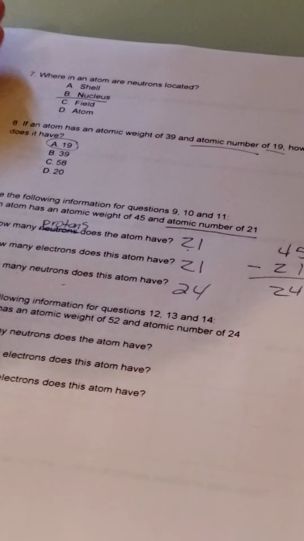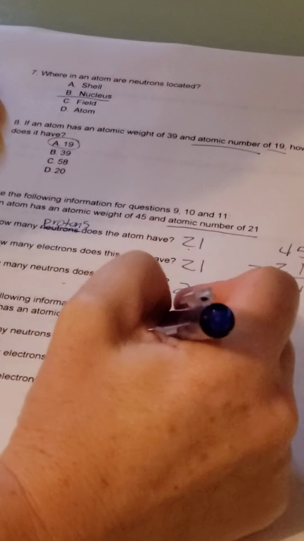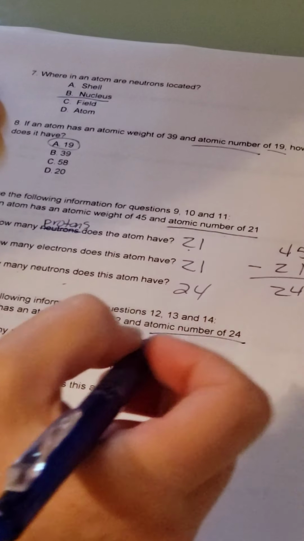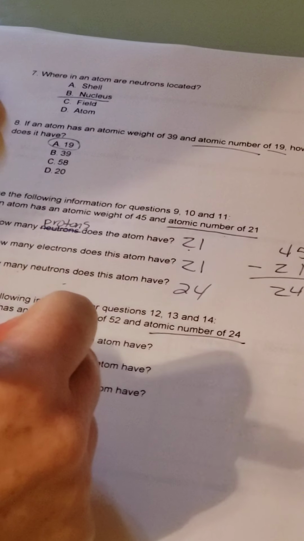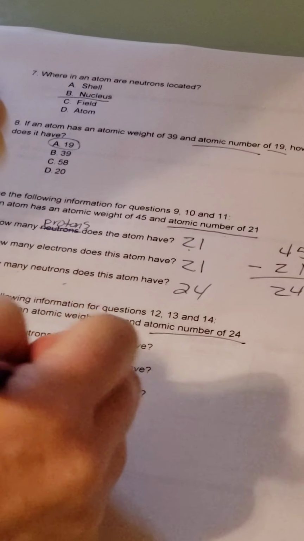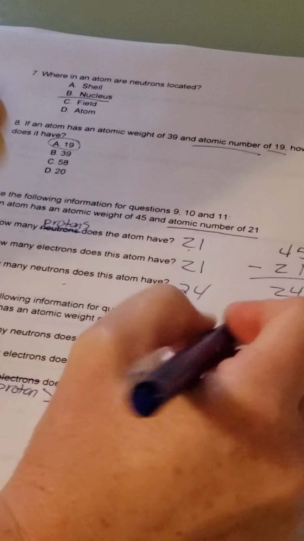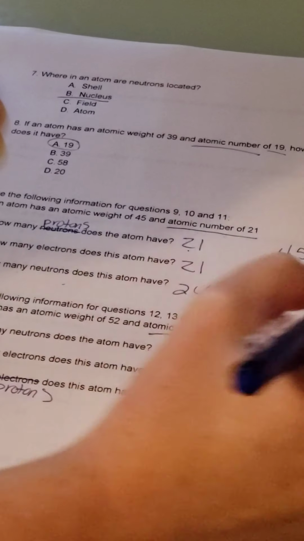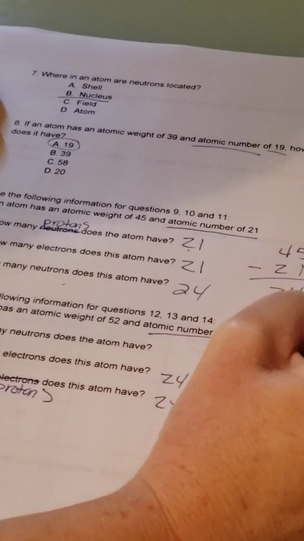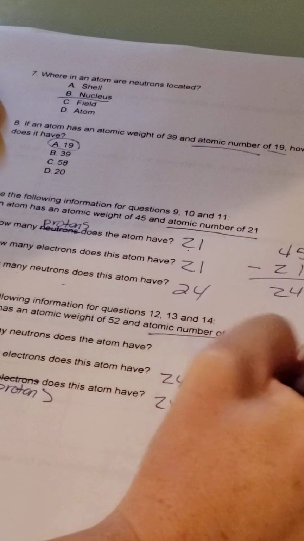All right, same stuff, just different atoms. So atomic number is 24. They once again ask the same thing twice. So this time I'm going to change this bottom one. The number of protons is going to be 24. Electrons is going to be equal. We got to do that math. So it's the atomic weight minus the atomic number.